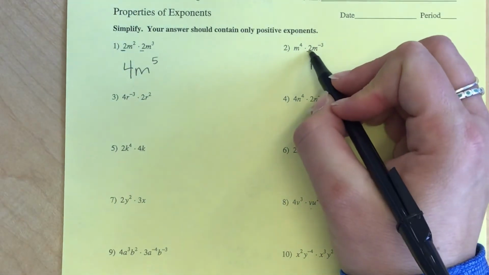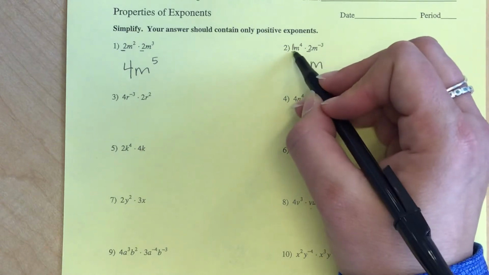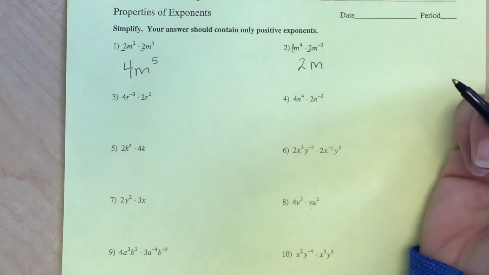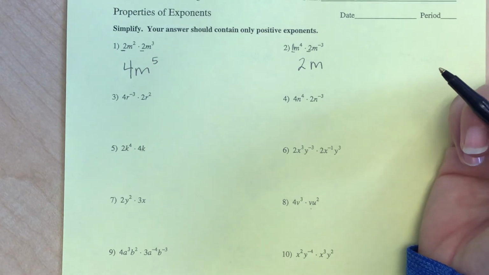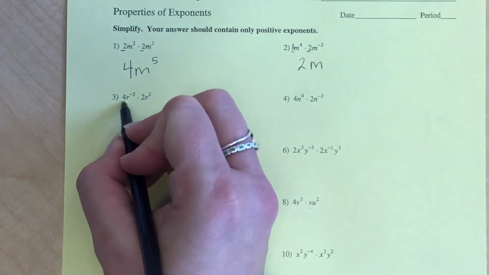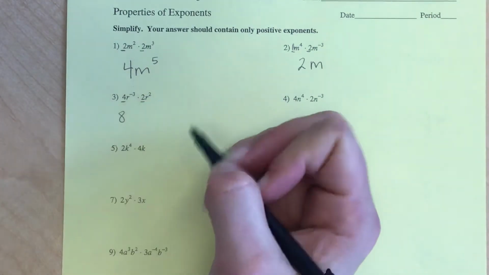And then we multiply our numbers. Well, there's really an imaginary 1 there, right? So 1 times 2 is just 2. So that's going to give me 2m. Here, we're going to multiply our numbers. 2 times 4 gives me 8.